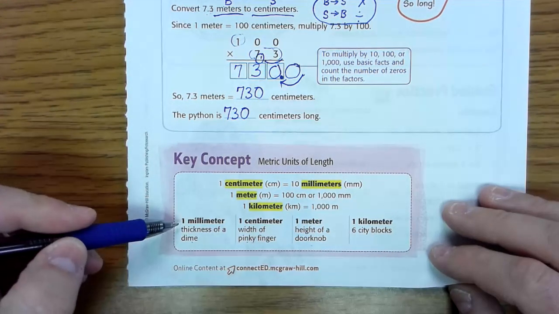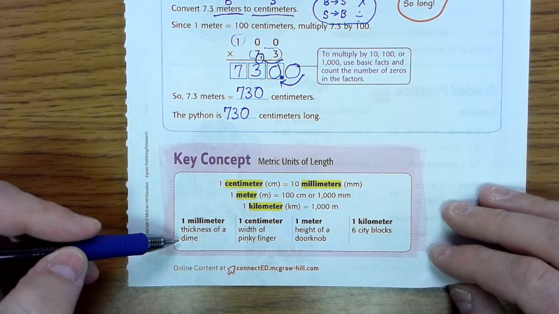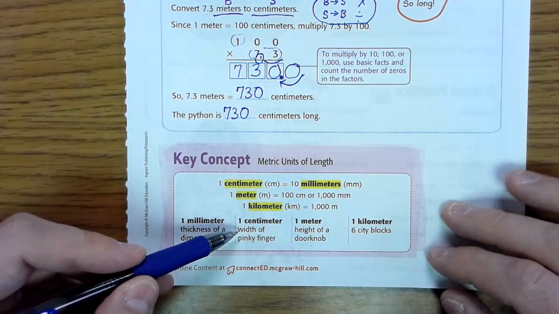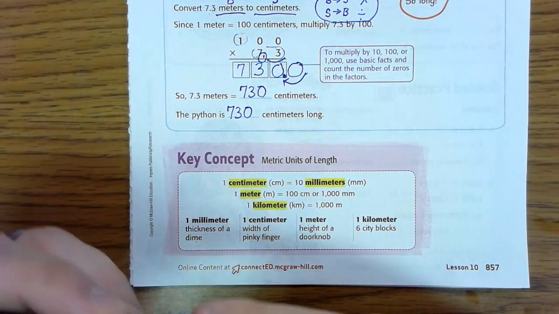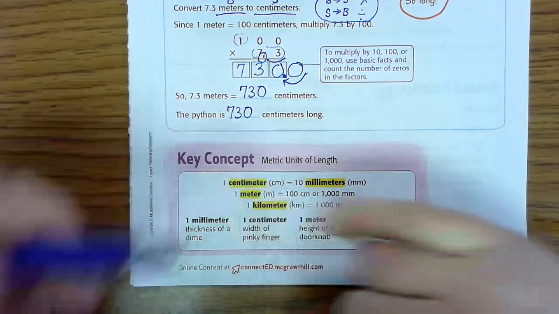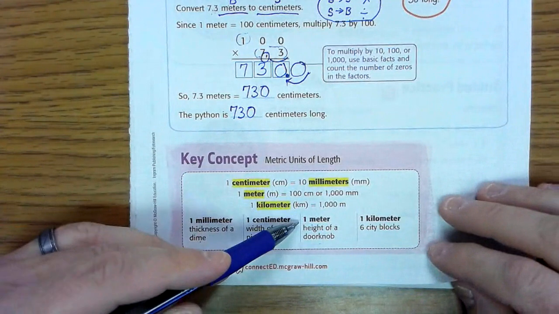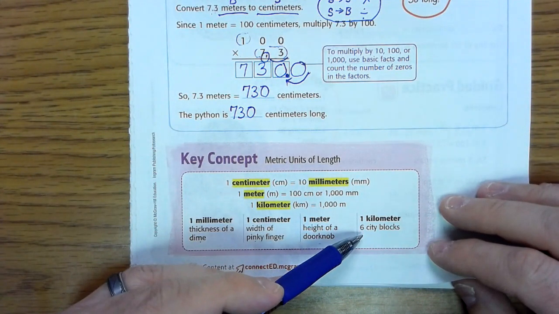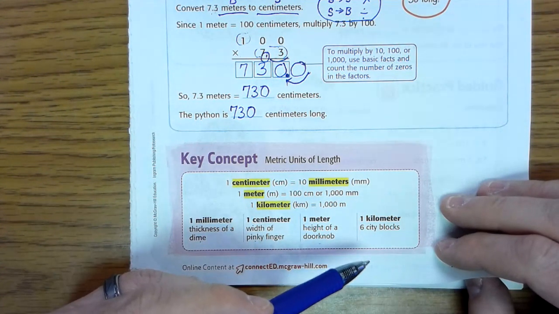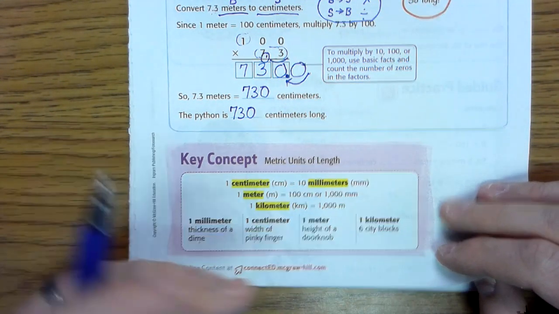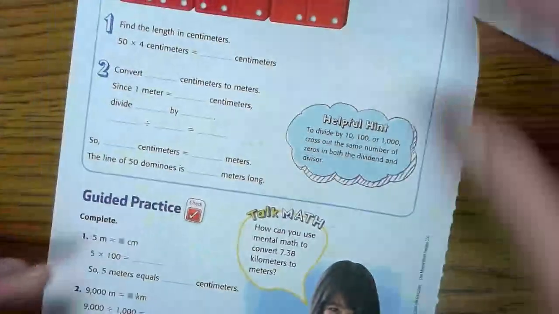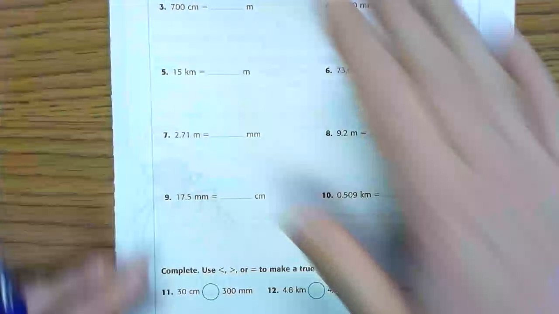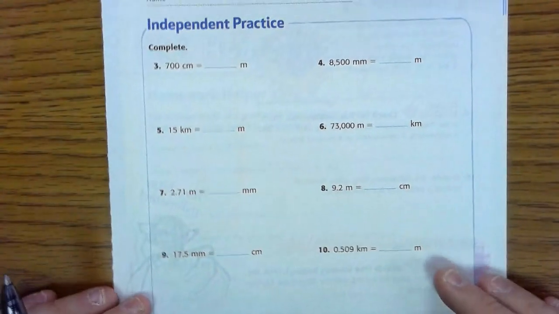In relation to, like, 1 millimeter is the thickness of a dime. The width of your pinky finger would be a centimeter. The height of a doorknob to the floor is usually like a meter, and then a kilometer is like 6 city blocks, or it's a lot bigger. We're going to go ahead, like we normally do in class, and move on to the independent practice.